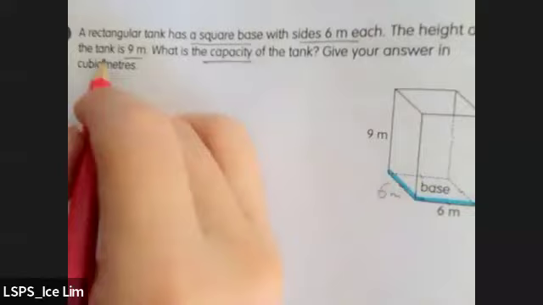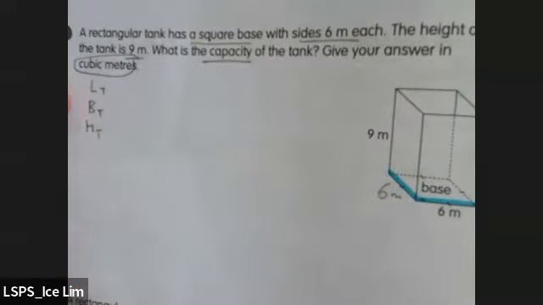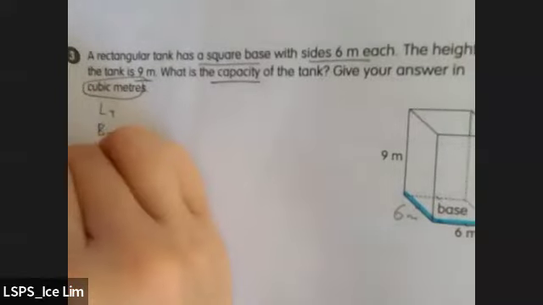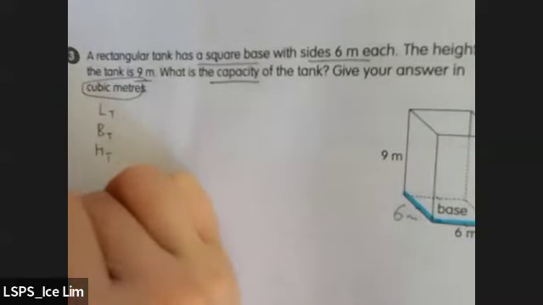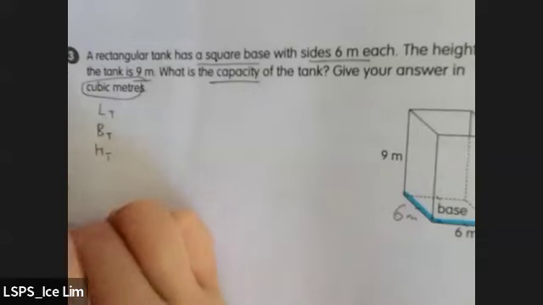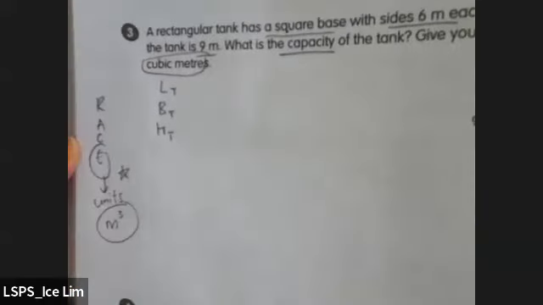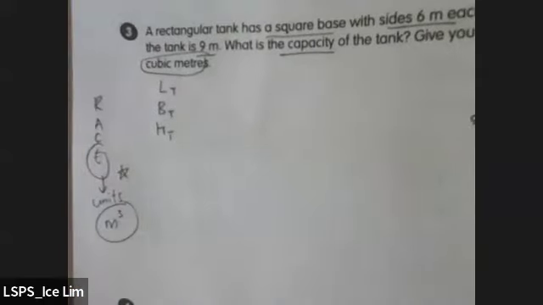All the measurements are given. So the last part says capacity of the tank in cubic meters. That's even friendlier. So in my raised steps that I'm writing under units, which I star, it says cubic meters, which is helpful because it means I don't have to convert anything.